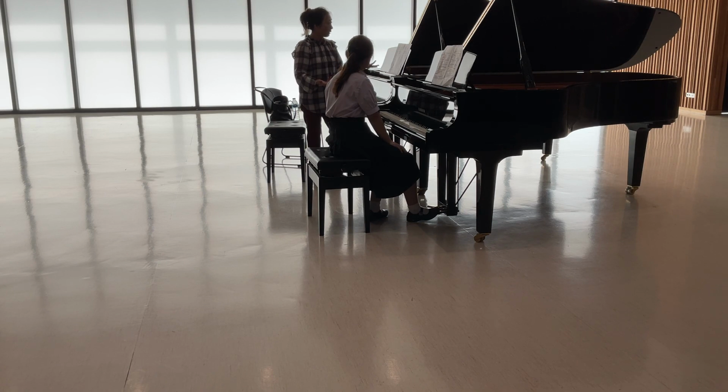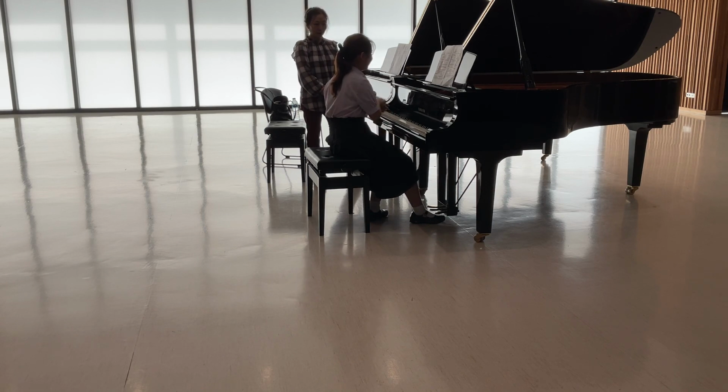Okay, it requires a lot of time to practice that layer, right? Soprano. How did you practice this? Voice by voice, right? Yeah. Soprano, alto, tenor, and then soprano, soprano bass, right?